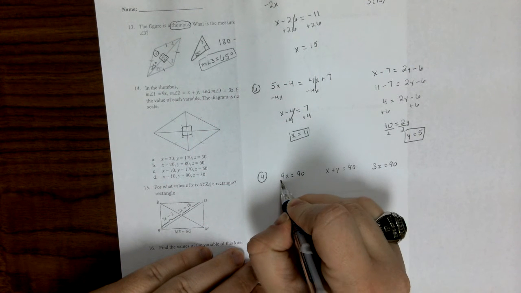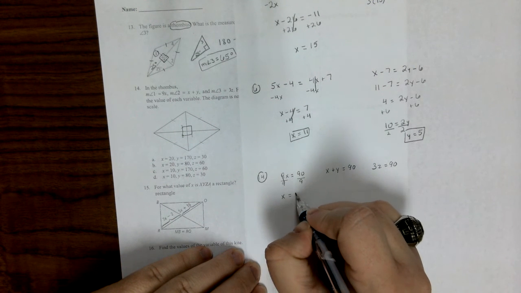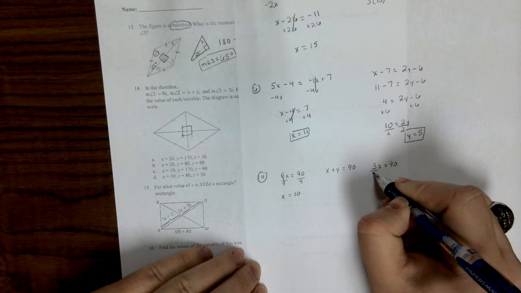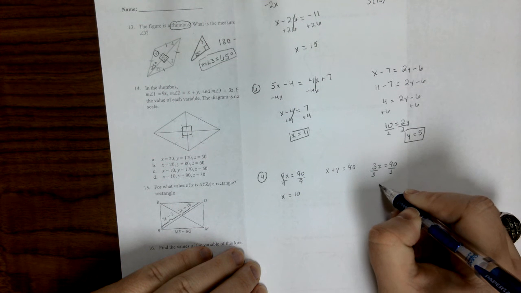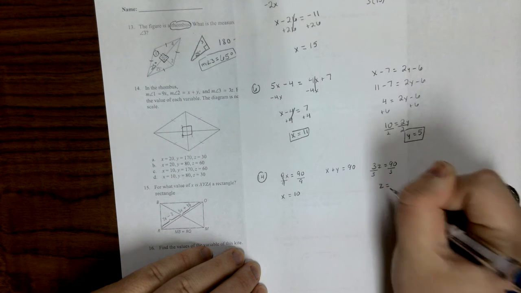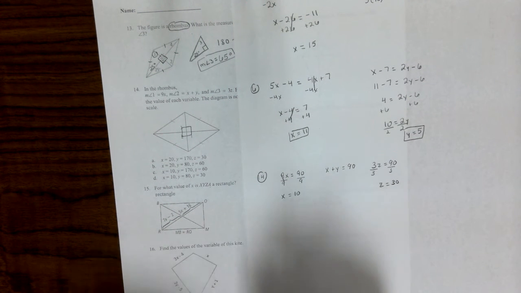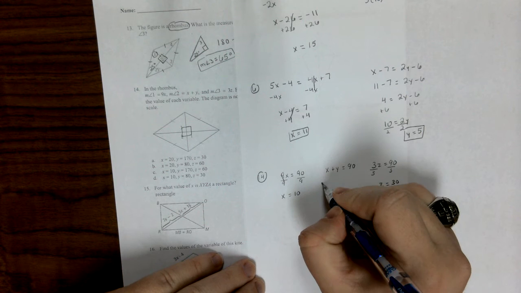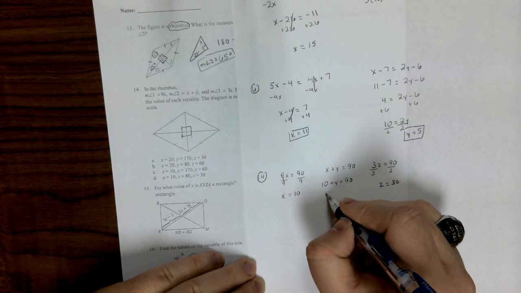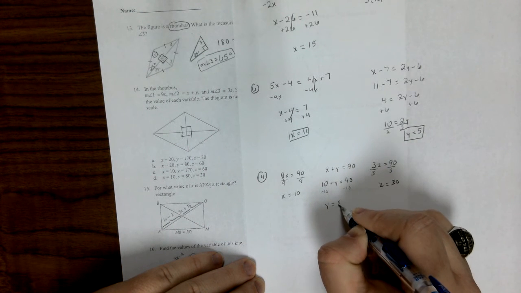Right here, we're good to go, so I can just divide by 9. X equals 10. This one's also easy. I can just divide by 3. Z equals 30. Now the second one involves x and y, so I'm going to plug my x in. 10 plus y equals 90. I subtract 10. I can get that y is 80.